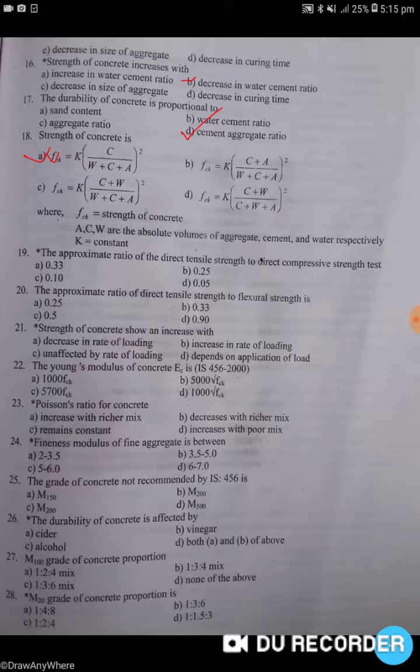Direct tensile to direct compressive is 0.10. Direct tensile to direct compressive should be thought about carefully. The approximate ratio of direct tensile to flexural strength is half of that, so 0.5. This is the way to remember it, half of this. The strength of concrete shows an increase with increase in the rate of loading.